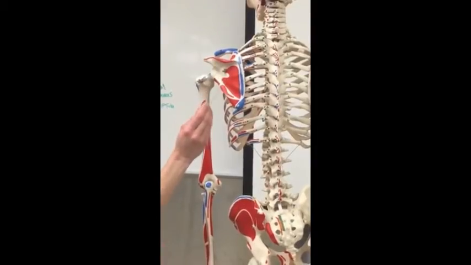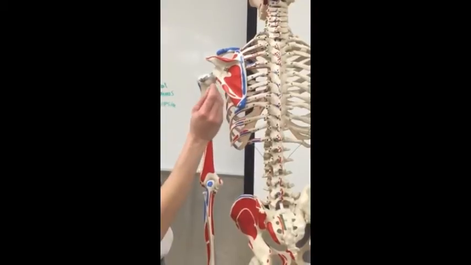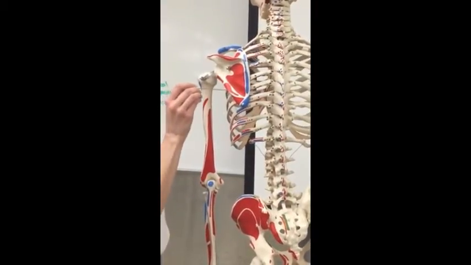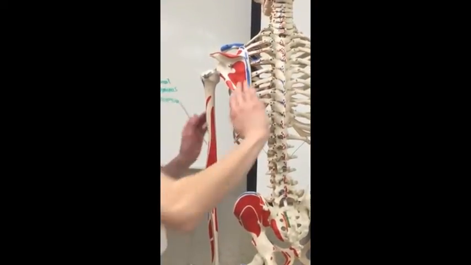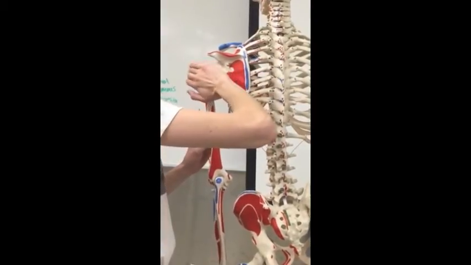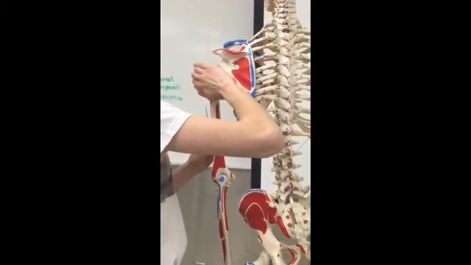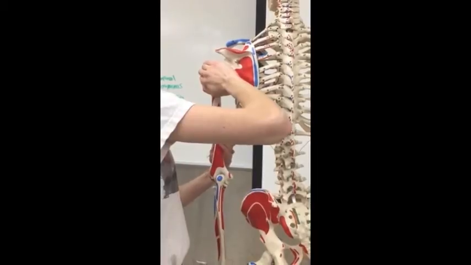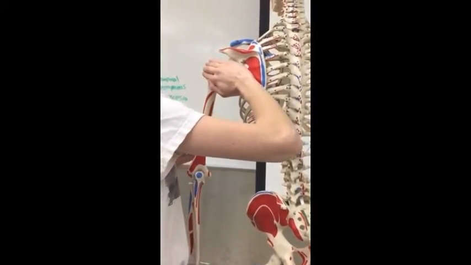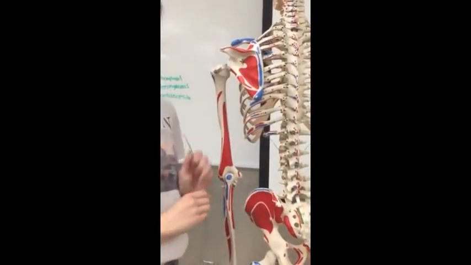Two muscles that produce lateral rotation of the shoulder joint are infraspinatus, coming from the infraspinous fossa, and teres minor, coming from the lateral border. These both swoop around the outside of the humerus to attach to the greater tubercle, and because of this angle, they are able to laterally rotate the humerus.